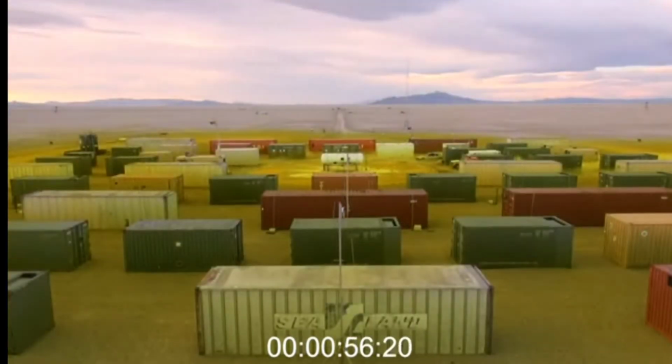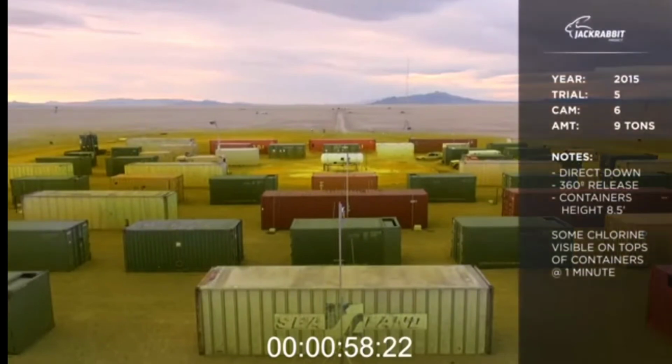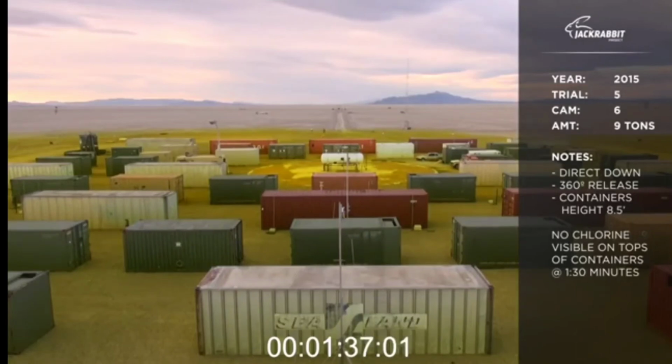In this view, at about 1 minute, some chlorine is visible on top of the containers closest to the camera at a height of about 9 feet. But most visible chlorine is below the container tops. The vertical rise of the cloud ends as soon as the release inertia ends, which occurs at about the 35-second mark. After about 1 minute and 30 seconds, chlorine is no longer visible on top of the containers.